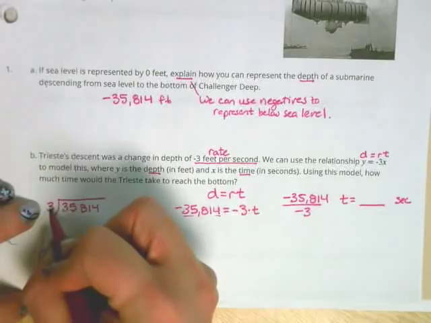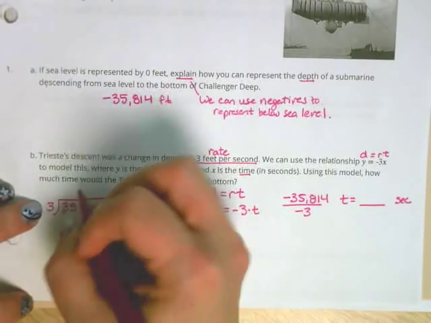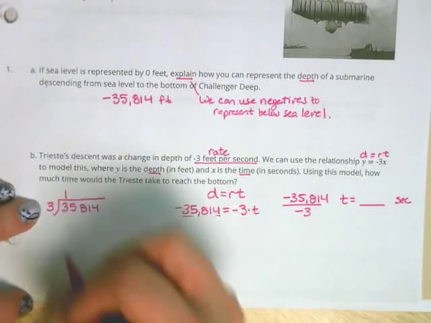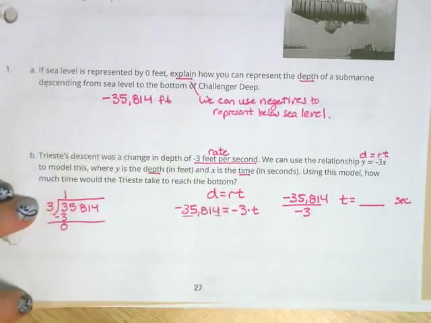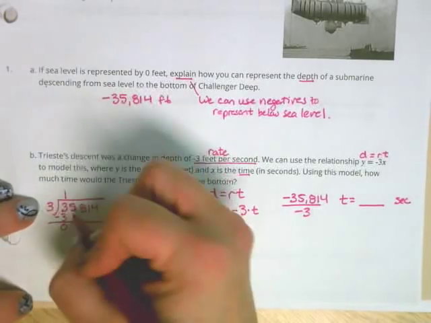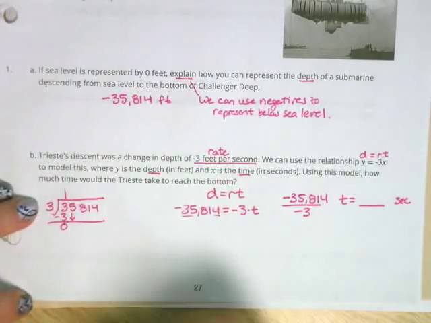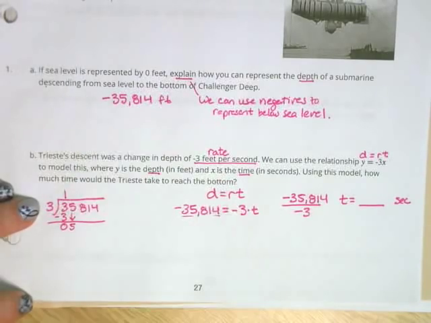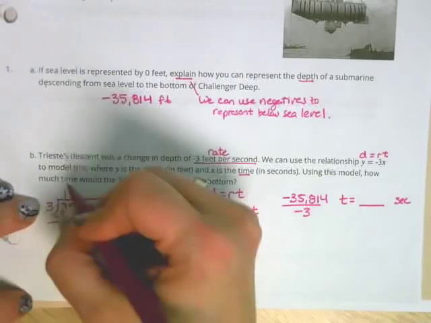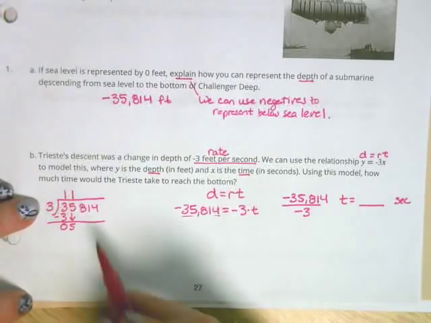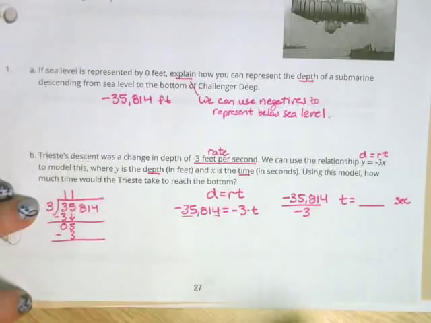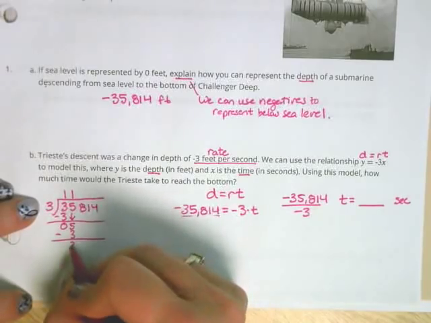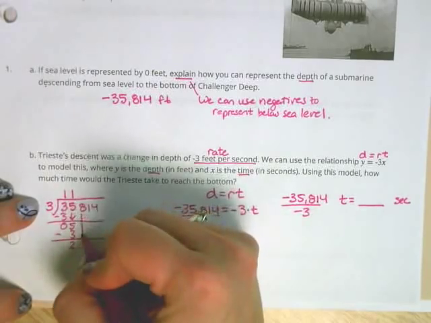How many times does 3 go into 3? It goes in once. 1 times 3 is 3. So I subtract that, and I bring down what's left, which is 0. And then I keep bringing down my numbers. So I'm bringing down a 5. How many times does 3 now go into 5? It goes in once. And 1 times 3 is 3. And I subtract it. 5 minus 3 is 2. And I keep bringing down the next number.